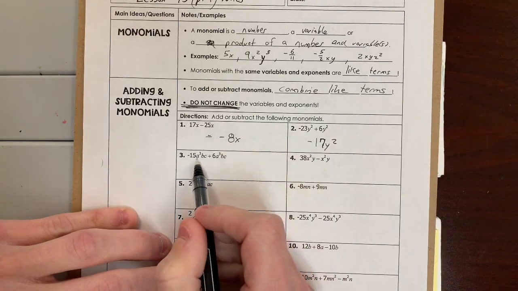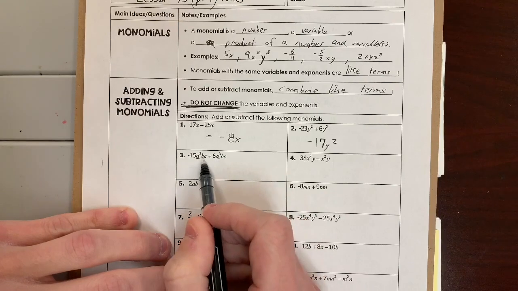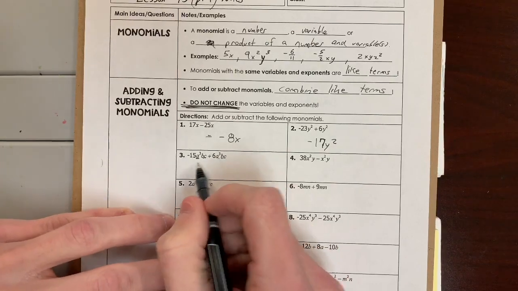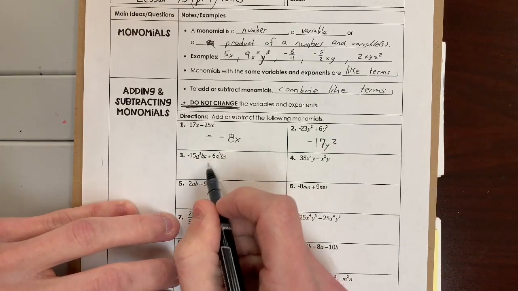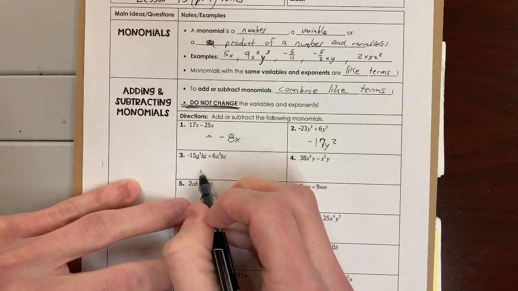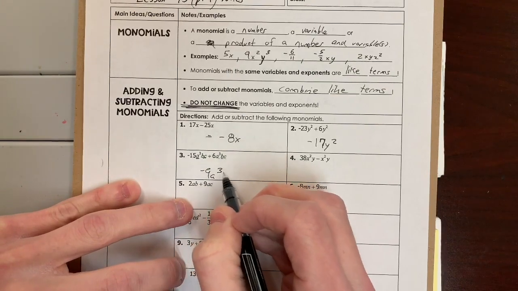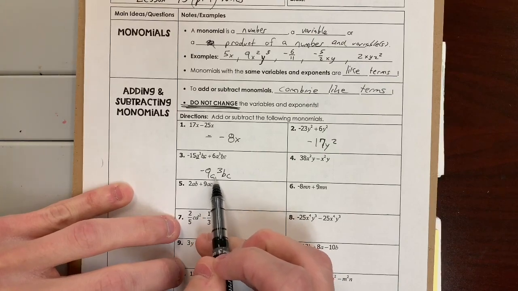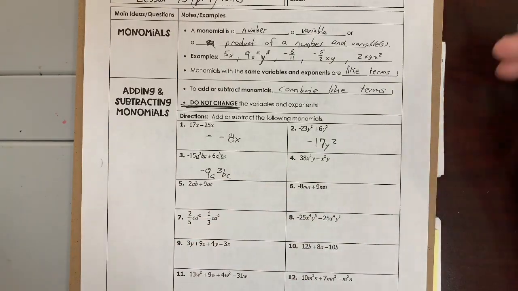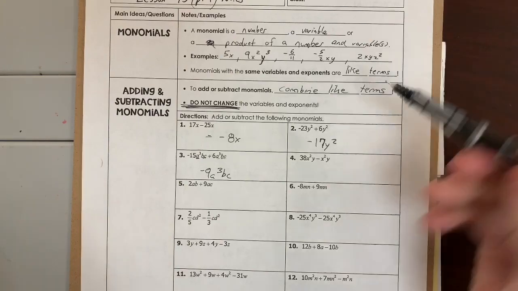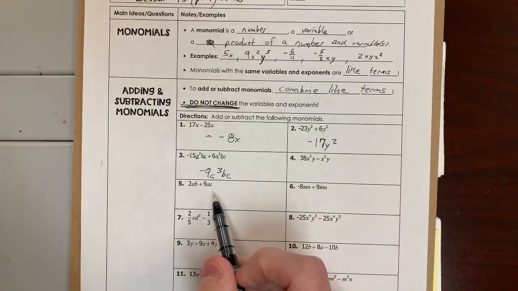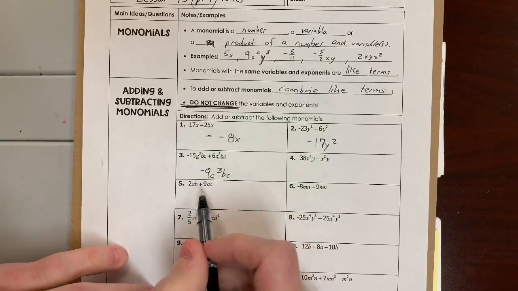All right, hopefully you knew that this is a cubed, this is a cubed, and this is BC, so these are like terms. This is an a cubed BC, as we would call it. Negative 15 plus 6 would be negative 9, so that'd be negative 9 a cubed BC. Very simple. Number 4 you can do. Number 5 you can do. Actually, let's talk about number 5.